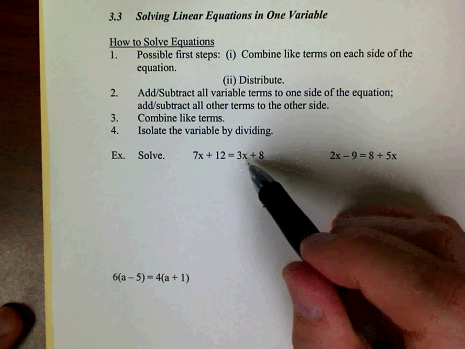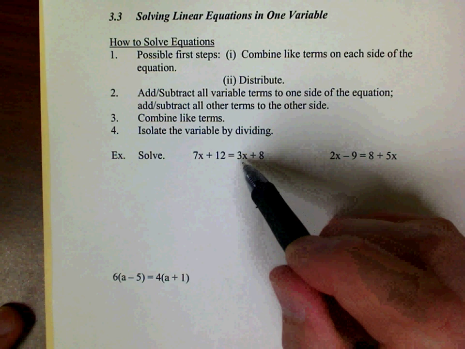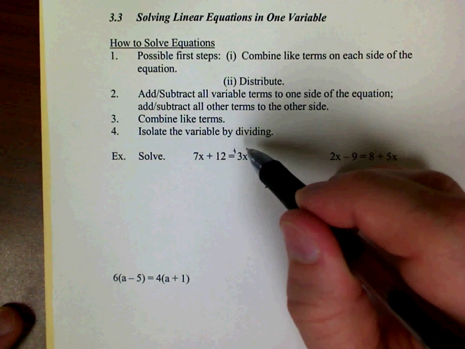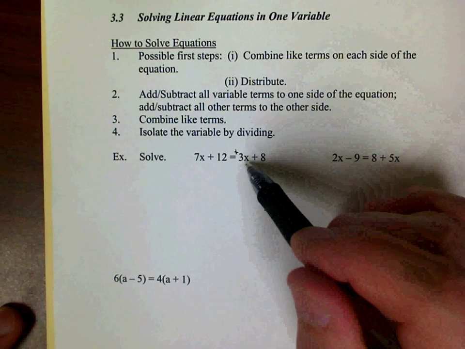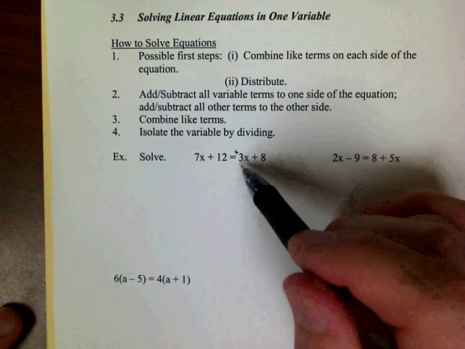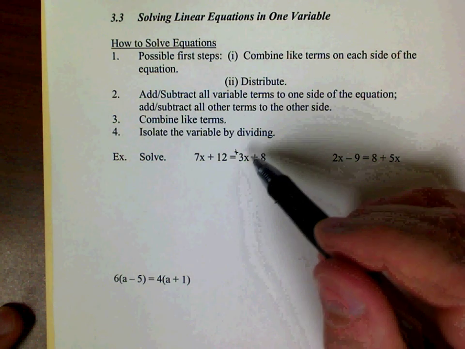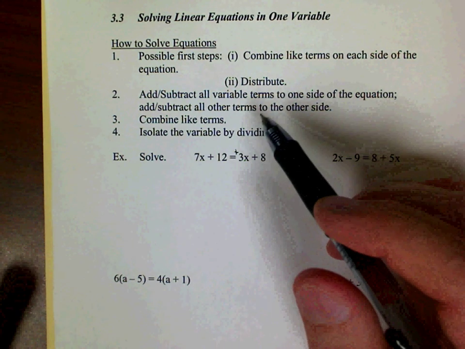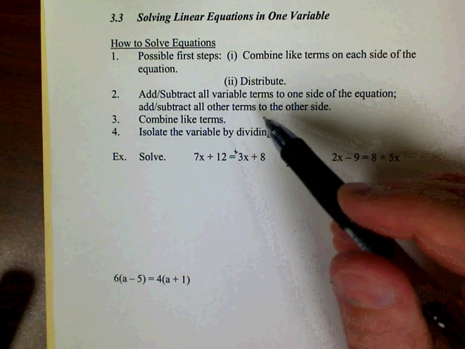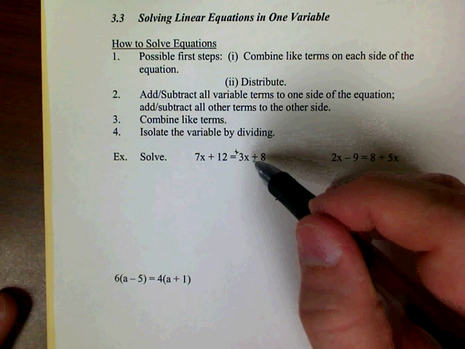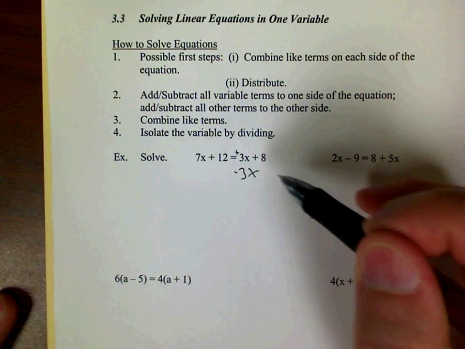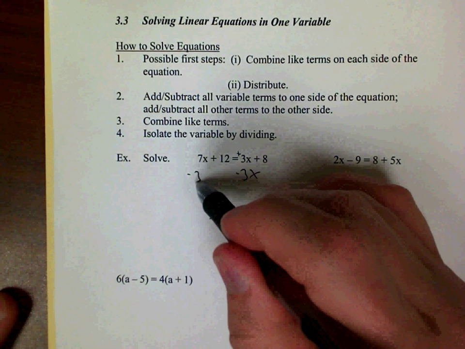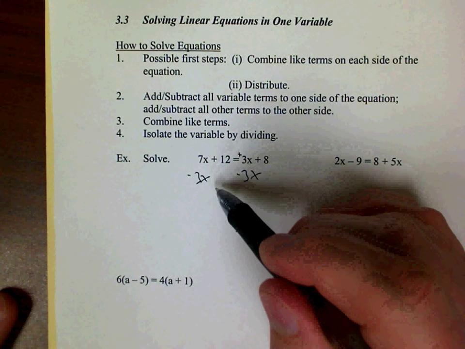When I look at that, that's 3x plus 8. So that 3x is being added. Furthermore, that 3x is a positive 3x. So I'm going to think, if I want to eliminate the 3x, that's a positive, what do I do? Well, I think the opposite. The opposite of a plus 3x is a minus 3x. Now, a positive and a plus is the same. A negative and subtract is the same. So if I have a plus 3x, I'm going to subtract 3x. And the rule of solving equations is, what you do to one side, you must do to the other. So that's why I'm going to subtract 3x on this left side also.